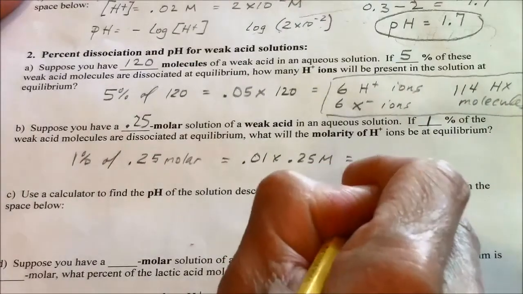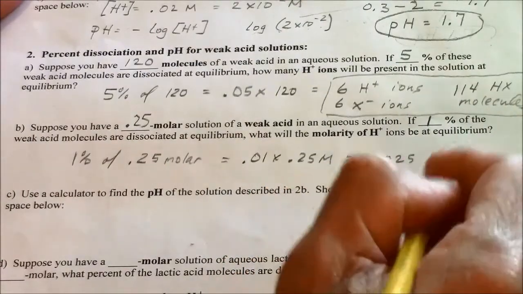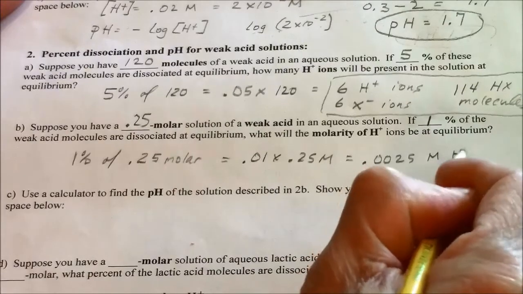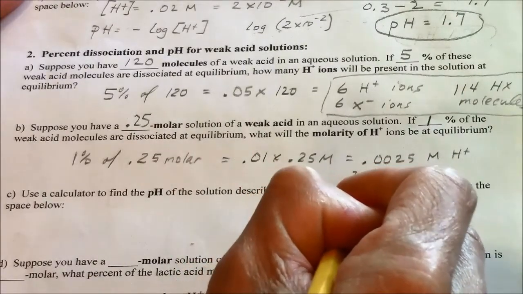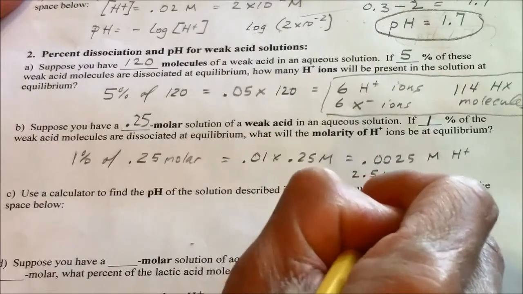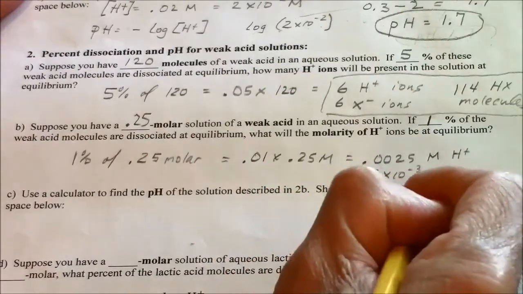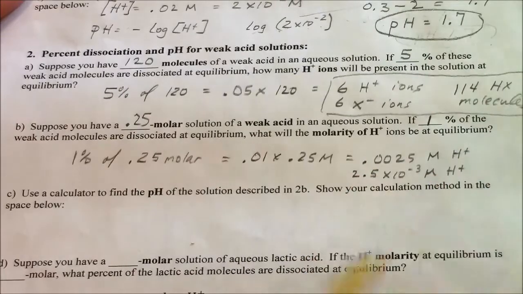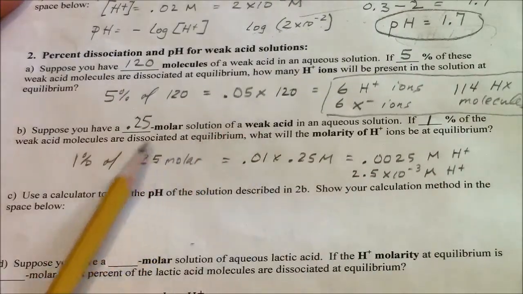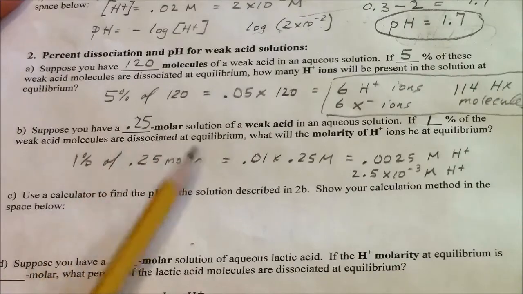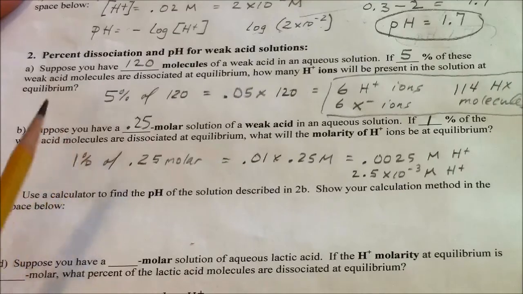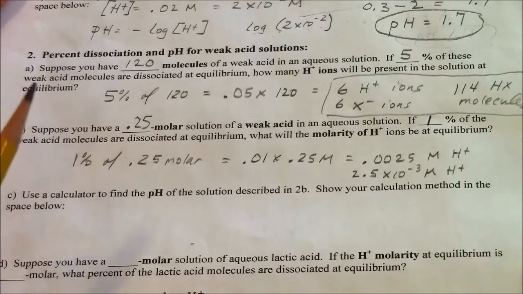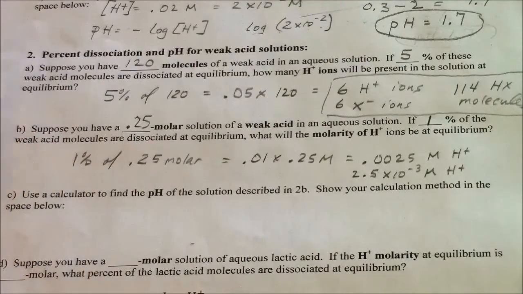So I get 0.0025 molar H+, which I could write as 2.5 times 10 to the minus 3 molar H+. Again, most of this 0.25 molar, 99% of the 0.25 molar HX, is still in the associated form.